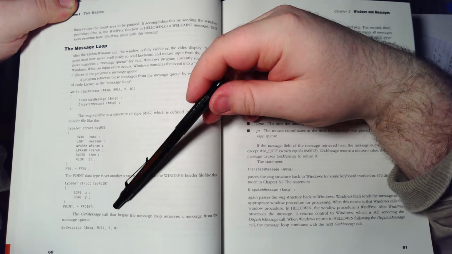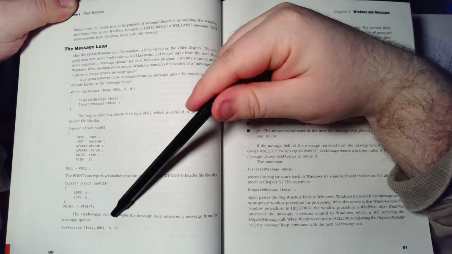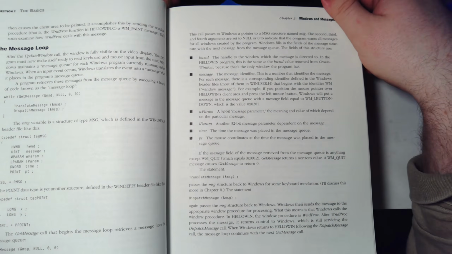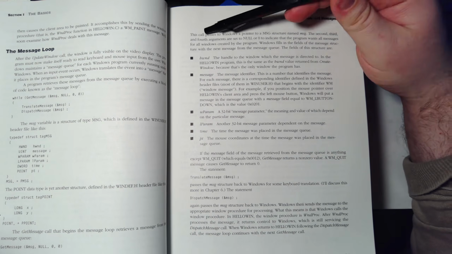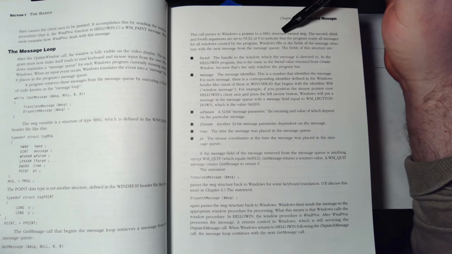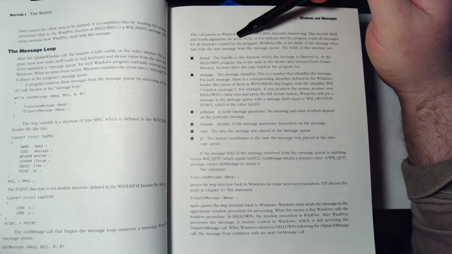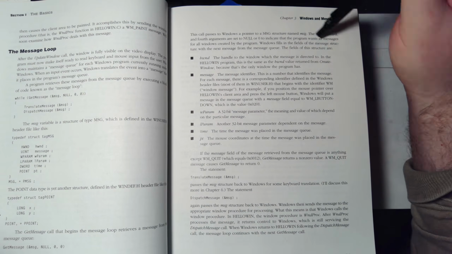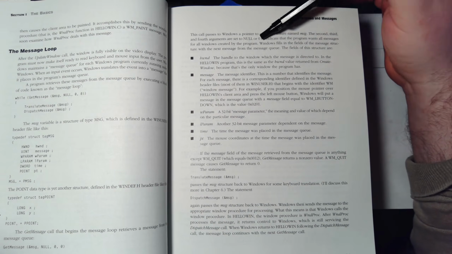The GetMessage call that begins the message loop receives a message from the message queue. This call passes to Windows a pointer to an MSG structure named message. The second, third, and fourth arguments are set to NULL, or 0, to indicate that the program wants all messages for all windows created by the program. Windows fills in the fields of the message structure with the next message from the message queue.